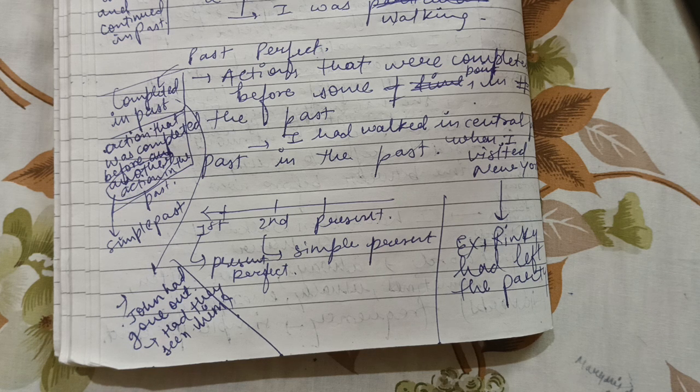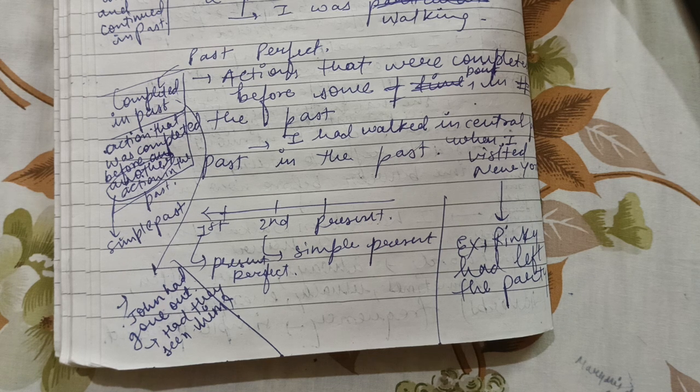And if you want to change it into negative, just put not after the helping verb. To form an interrogative negative sentence, after the subject you have to put not.